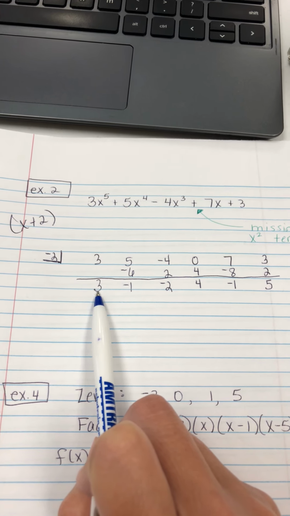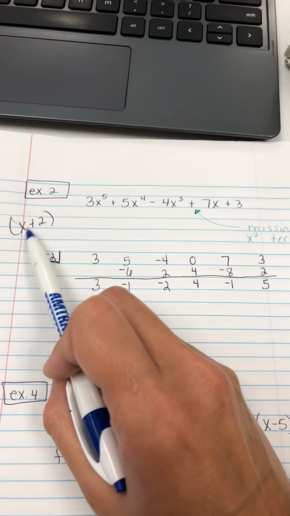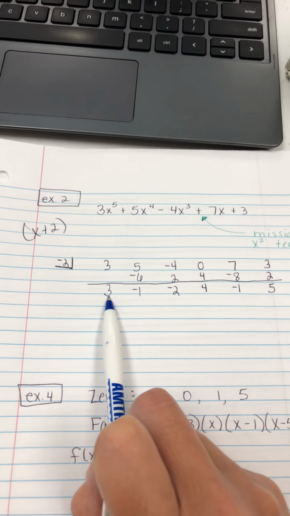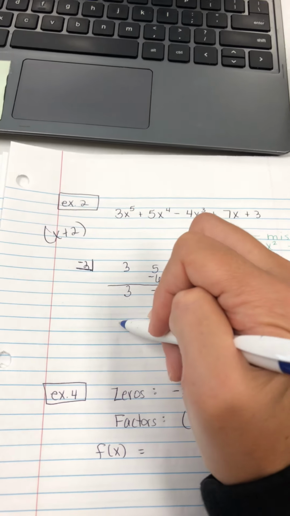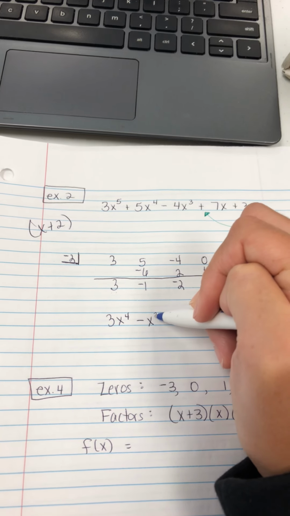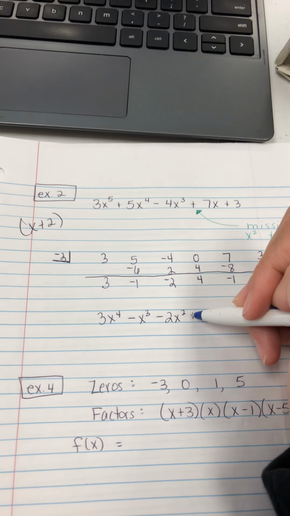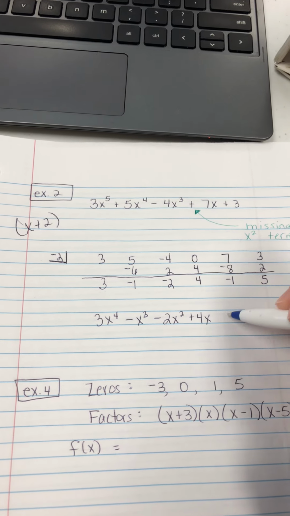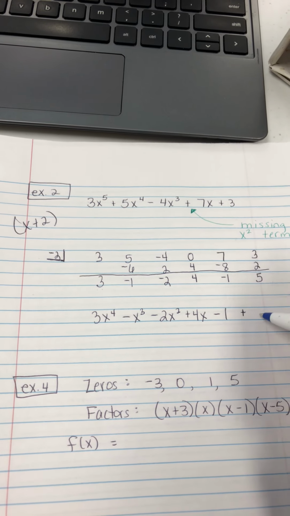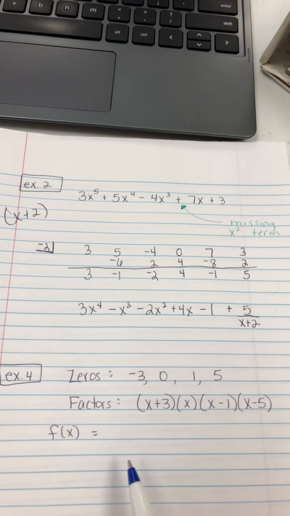That would be an x to the 4th. An x to the 5th divided by an x is going to get x to the 4th. So that's the first coefficient for my x to the 4th. So my answer is actually 3x to the 4th minus 1x cubed minus 2x squared plus 4x minus 1 is the constant, and the back number is always your remainder. So I will write it as a fraction, just like I did in the previous example.